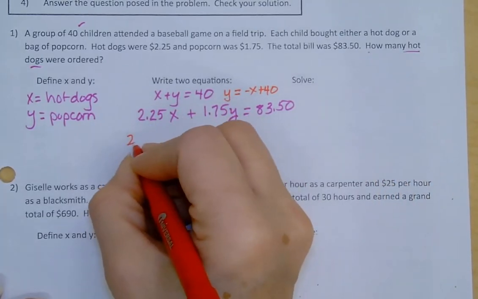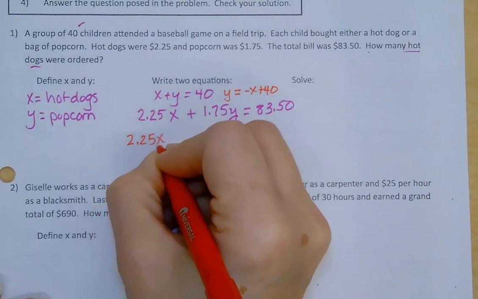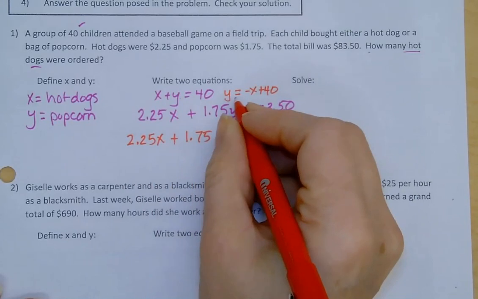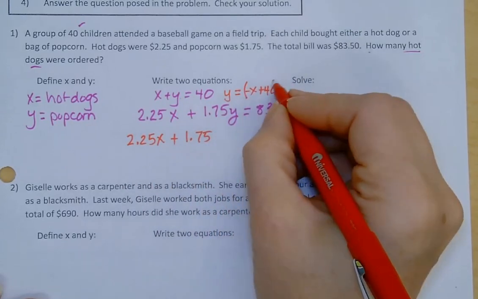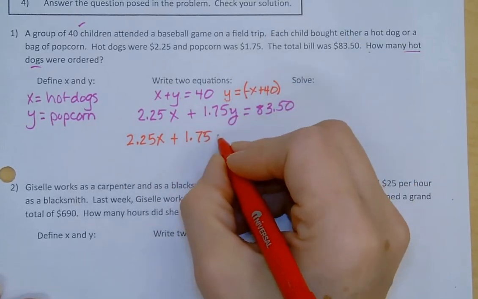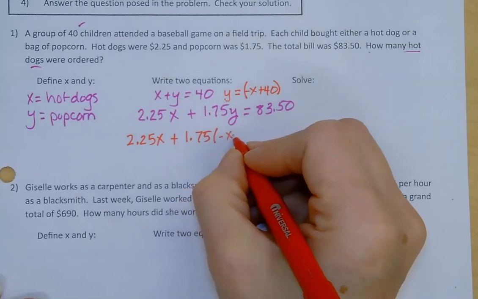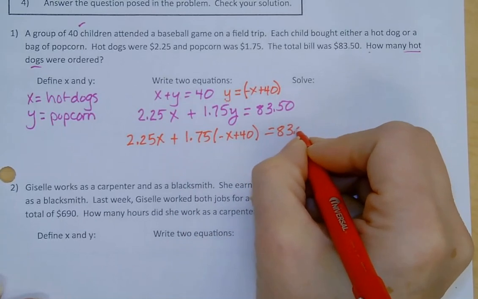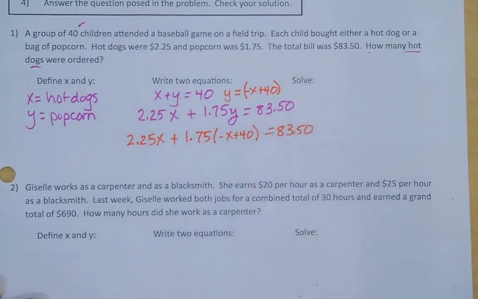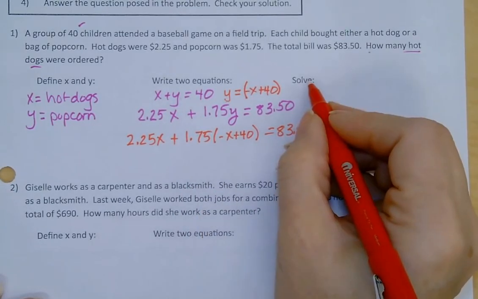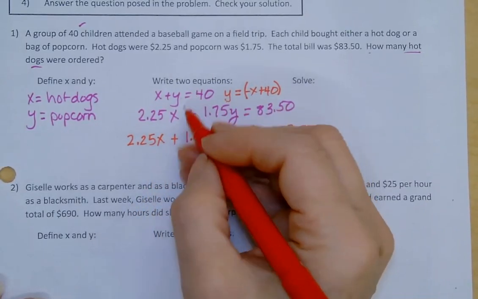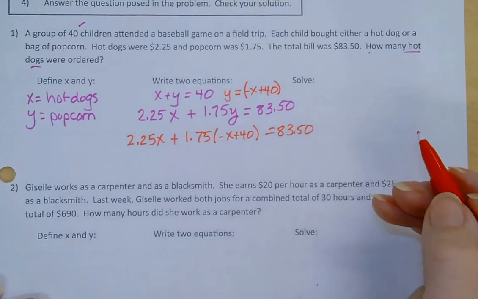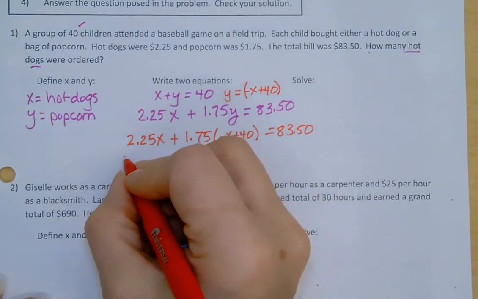So I'm going to rewrite 2.25x plus 1.75. Instead of Y, I'm going to plug in this information, right? This is also Y. So I'm going to just drop that in, times negative x plus 40, and it all equals 83.50. Okay, so I'm already starting to solve on this column here underneath, write the two equations. I'm starting to solve because I know I'm going to need lots of room. Okay, all right, so I'm just going to solve this.